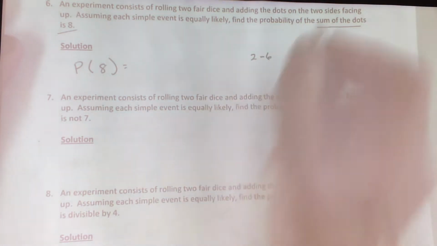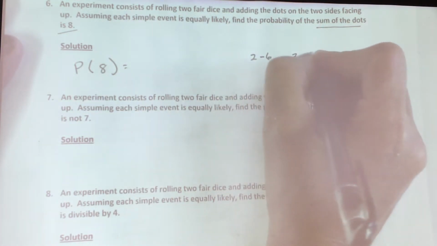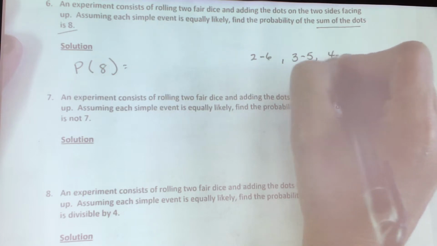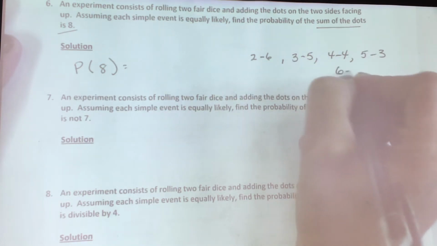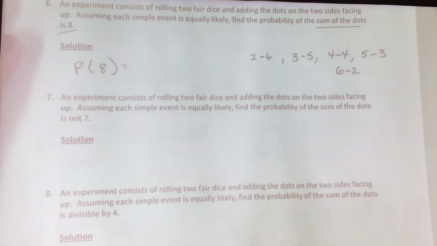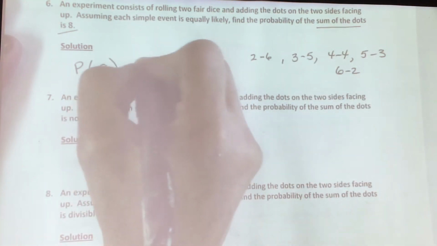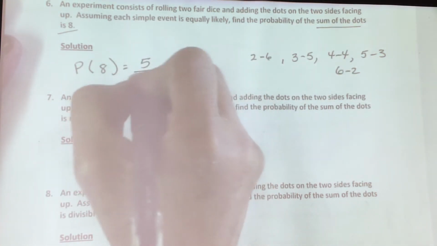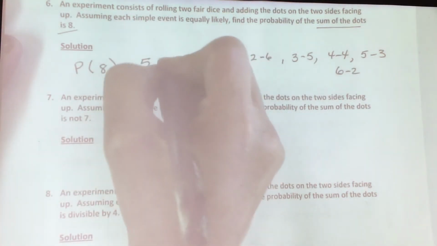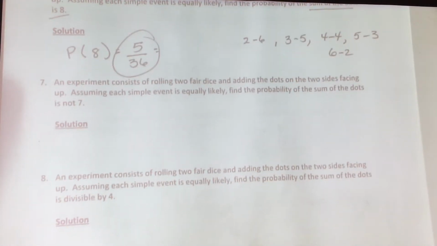If you roll a 2 and a 6, that's equal to 8. 3 and a 5 is equal to 8. 4 and a 4, 5 and a 3, and 6 and a 2. Those are all the possibilities of rolling a sum of 8. So you have 5 out of a total of 36 outcomes. And that's your answer, 5 out of 36.